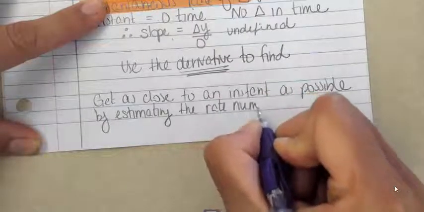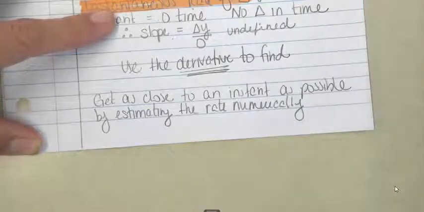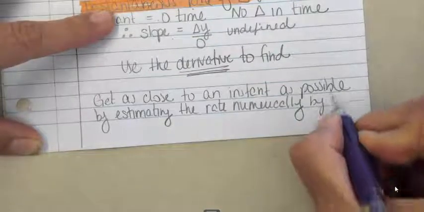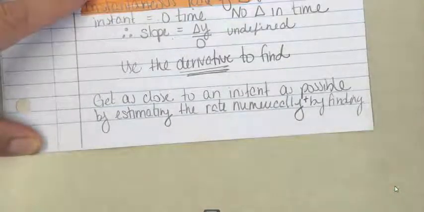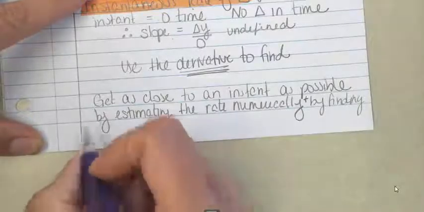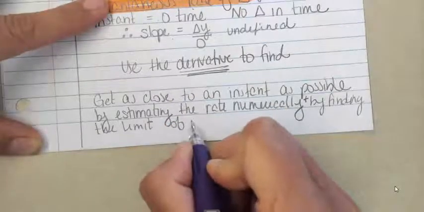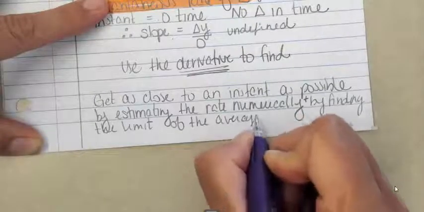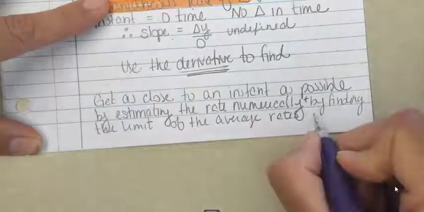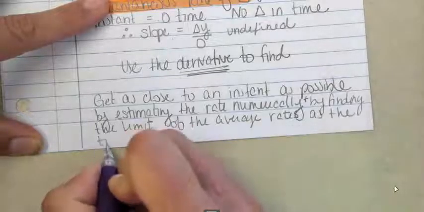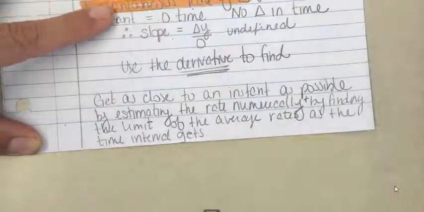So we'll use tables of values, and then by finding the limit of the average rates as the time interval gets close to 0.